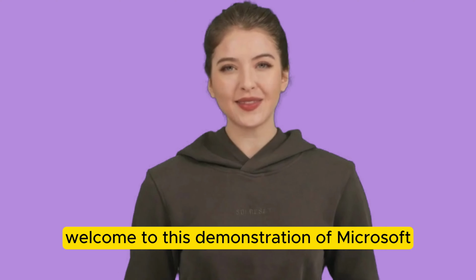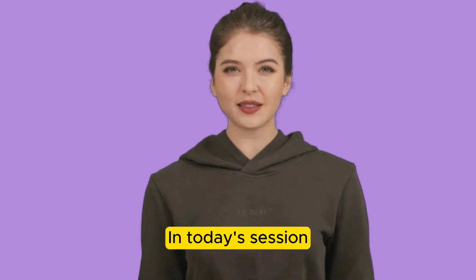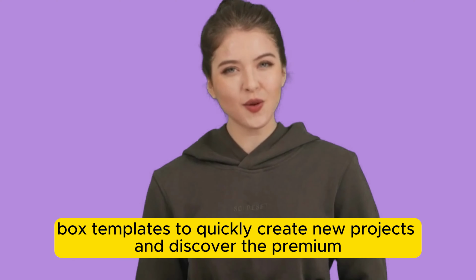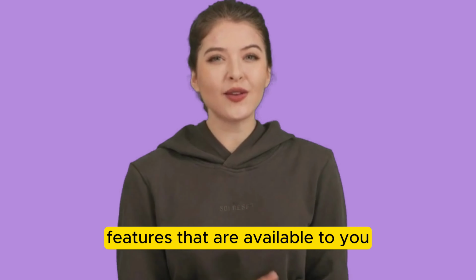Welcome to this demonstration of Microsoft Project for the web's templates feature. In today's session, we'll be covering how you can use out-of-the-box templates to quickly create new projects and discover the premium features that are available to you.